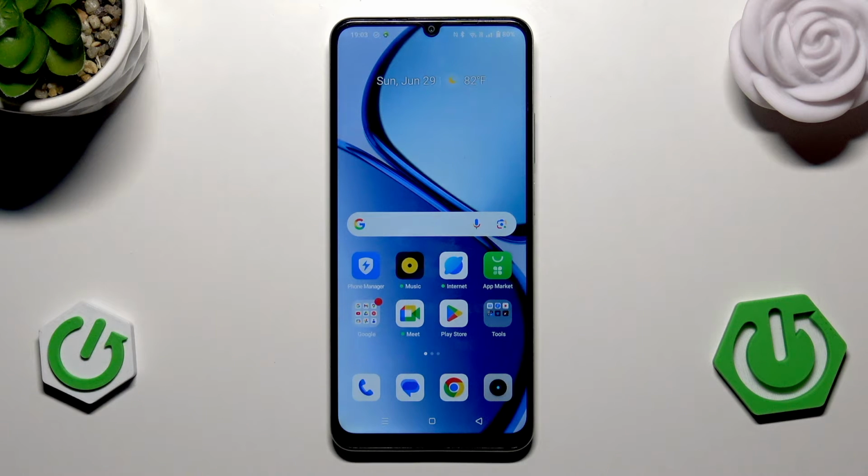Hello, in this video I'm going to show you how to create a WhatsApp backup on the REALME C63.